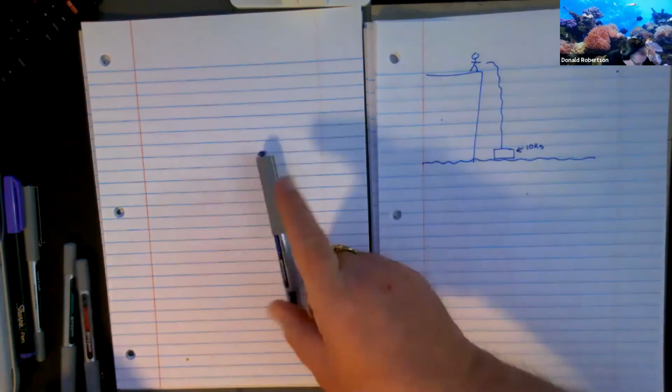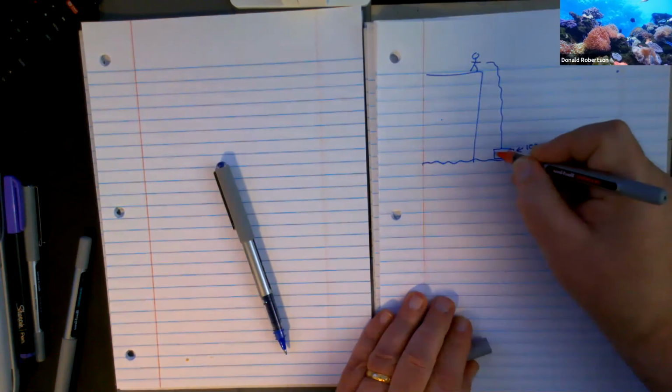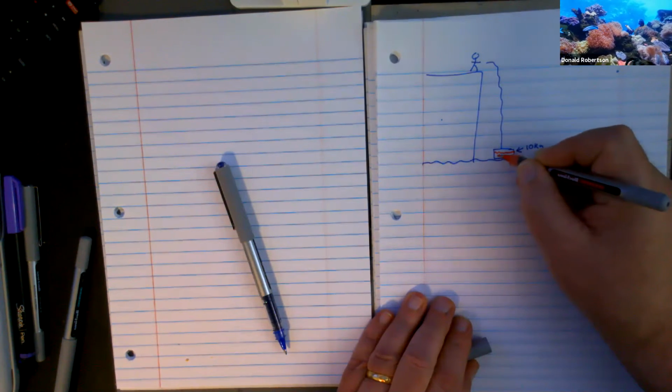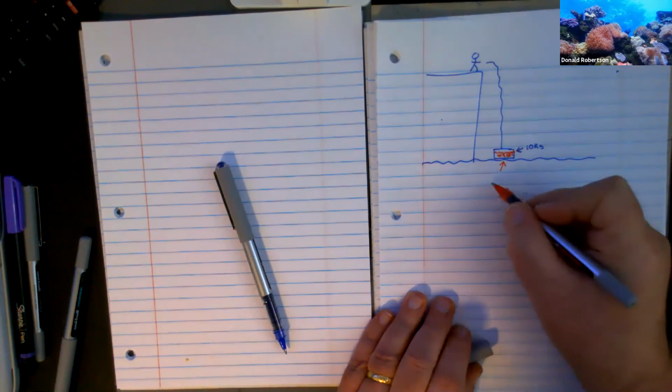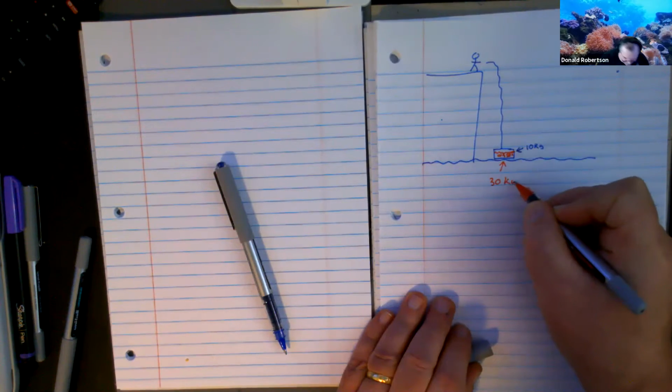Inside this bucket, there's some water. And the water weighs 30 kilograms. And the height is going to be 20 meters. So far, so good, right?